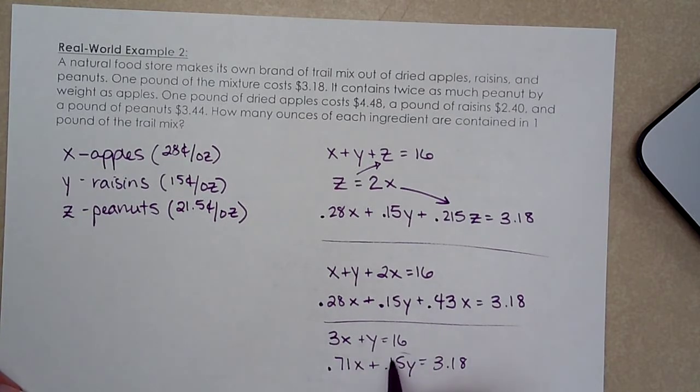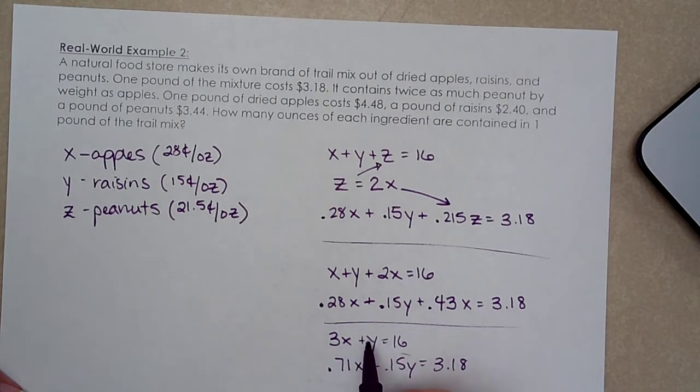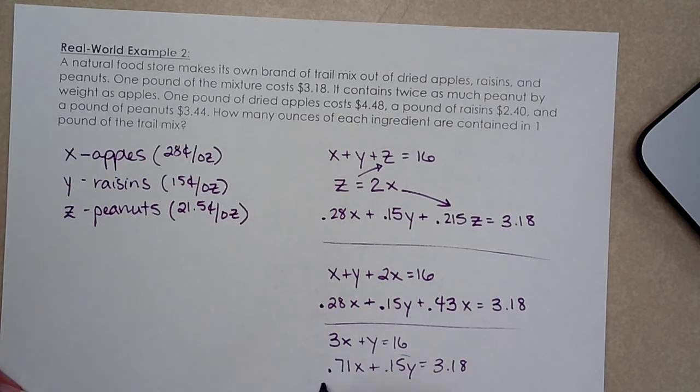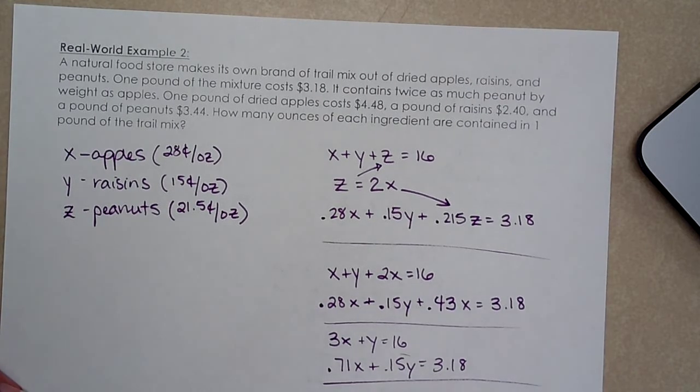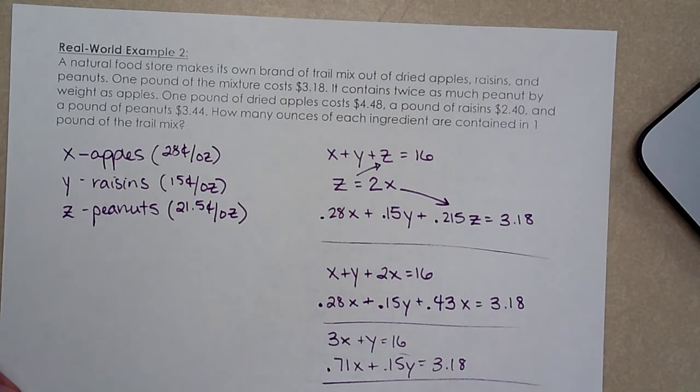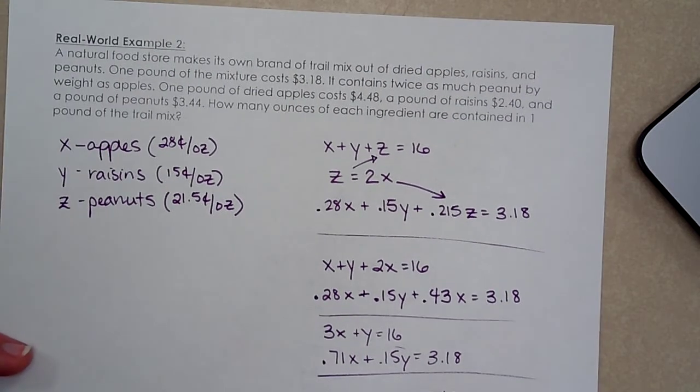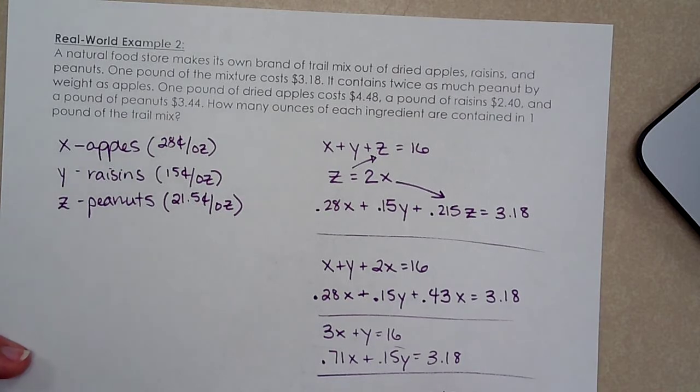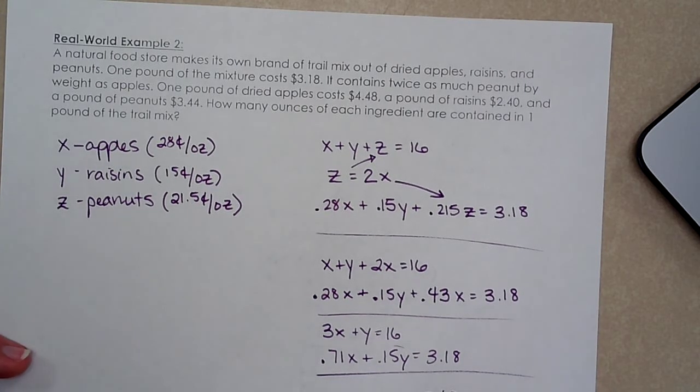That'll get this number to be 15y, and then this top one, I'll actually multiply it by negative 15 so that they cancel out. So I end up getting negative 45x minus 15y equals negative 240. When I multiply the bottom by 100, I get 71x, positive 15y, 318.